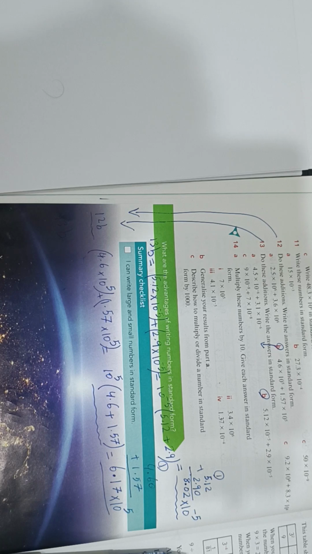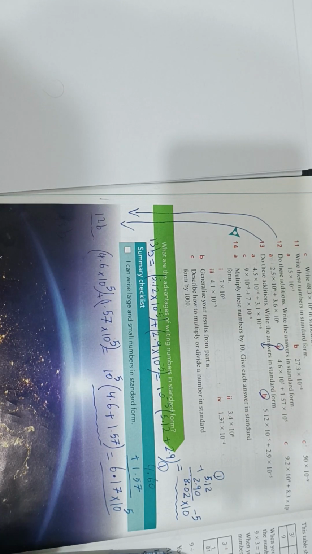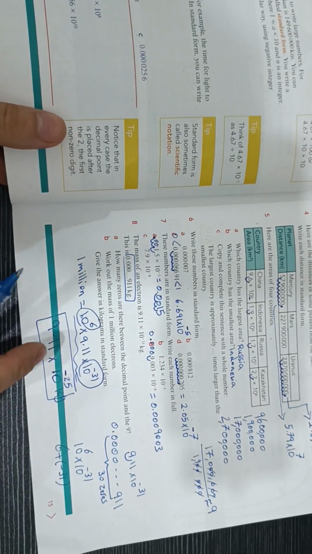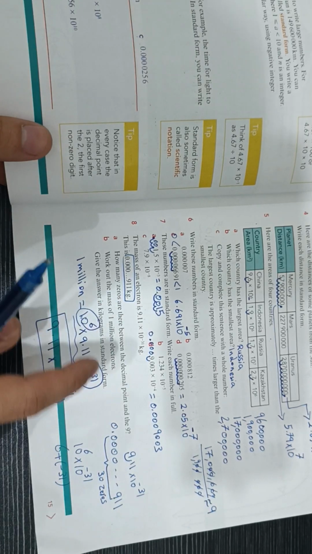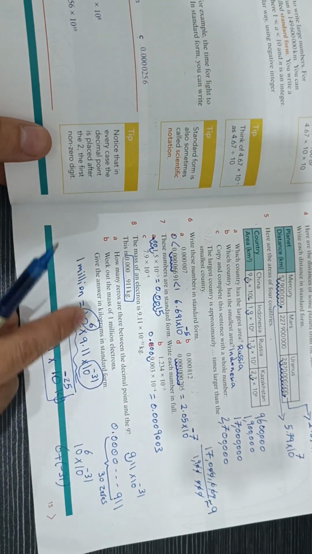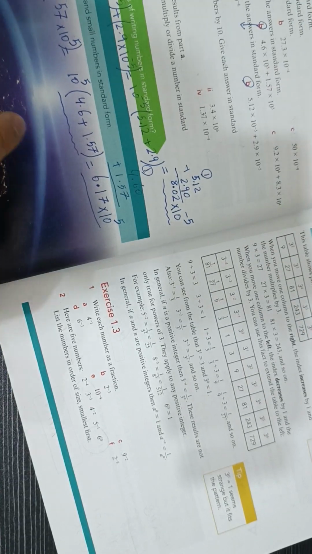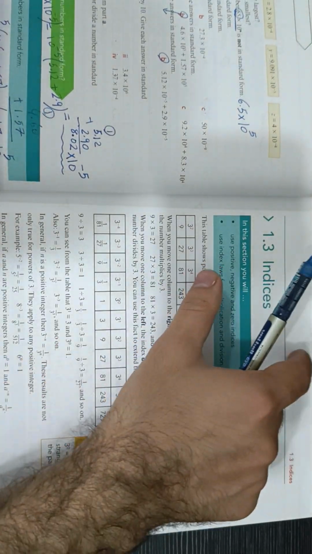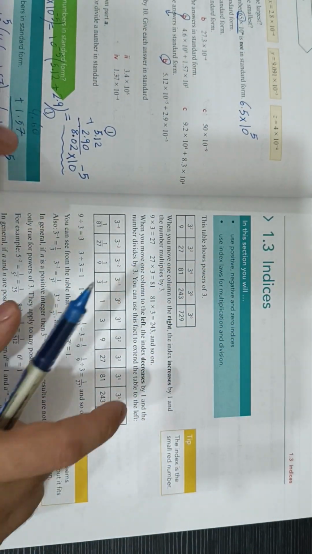Question 14, I will leave it for you. Multiply these numbers by 10. Give each answer in standard form. So if you multiply these numbers by 10, what will happen? I gave you a note here. Just go back to this part and listen to it. Whenever we have powers with the same base, keep the base and add the exponents. Inshallah, we are going to discuss this matter in this section.